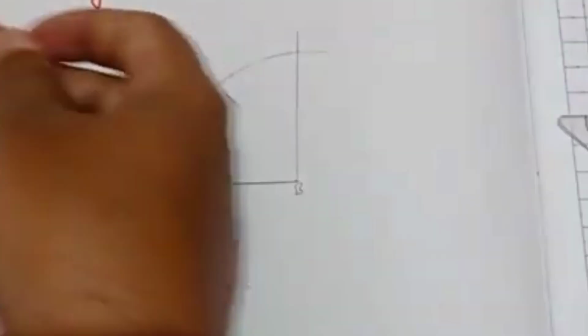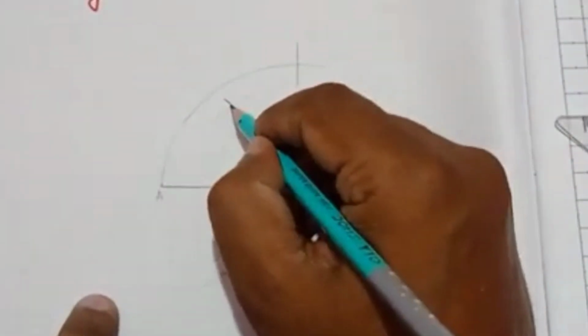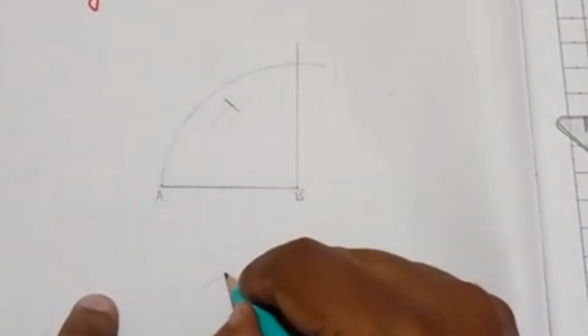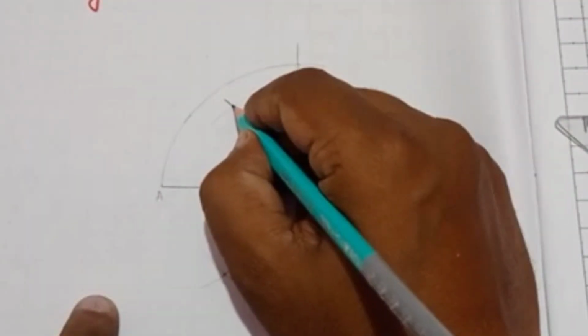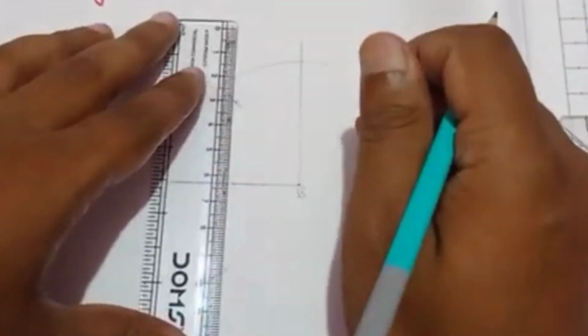Now here we're getting 2 points, this one and this one. Using a scale I'm going to extend this.